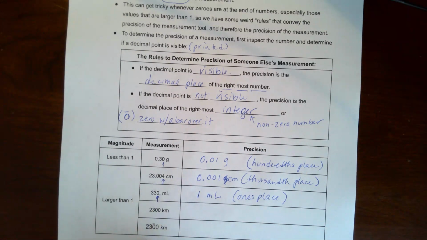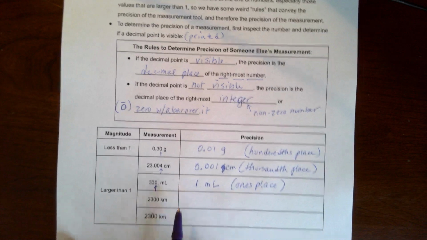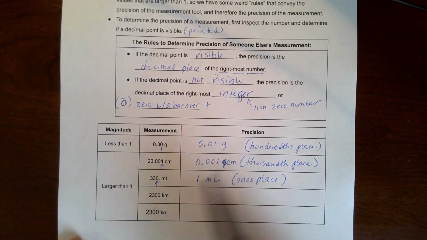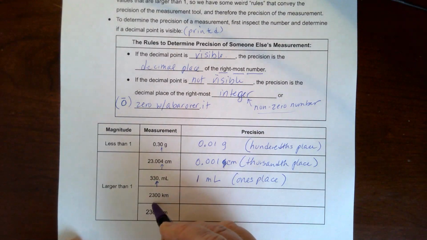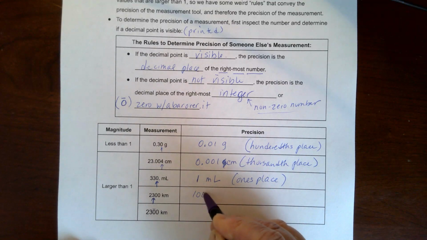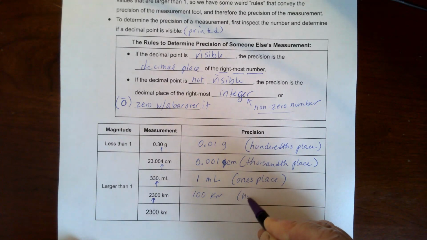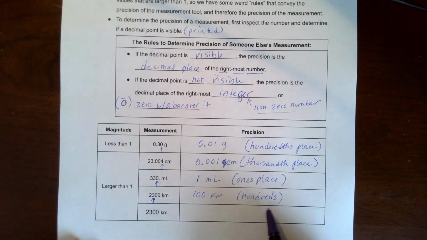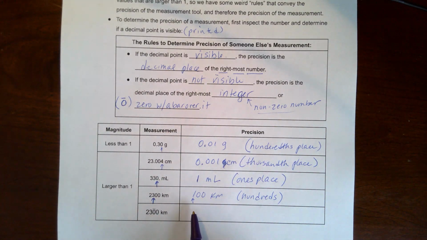Okay. All right, now these last two are numbers that are larger than 1, and there is no decimal point visible. So without a decimal point being visible, we say that the rightmost non-zero number, that decimal place, which is the nearest 100 kilometers, the nearest hundreds place, is the precision of that measurement. They had to estimate to the nearest 100.